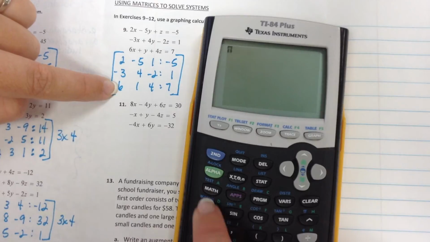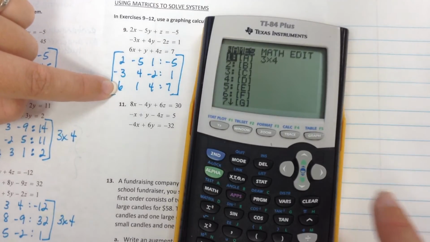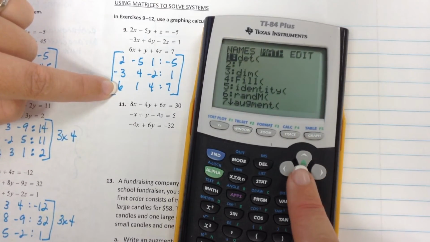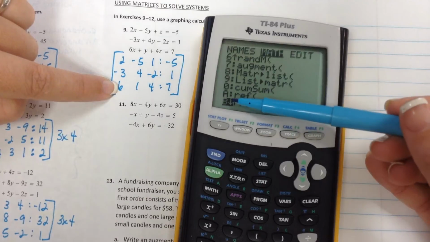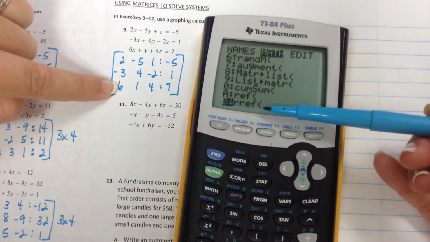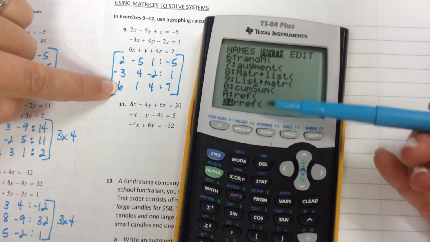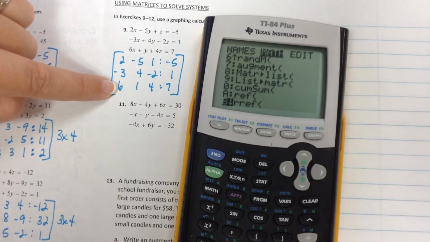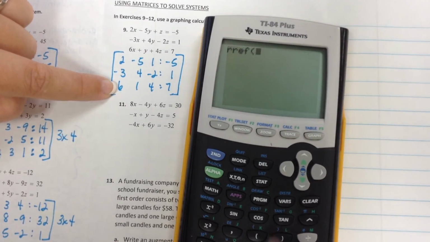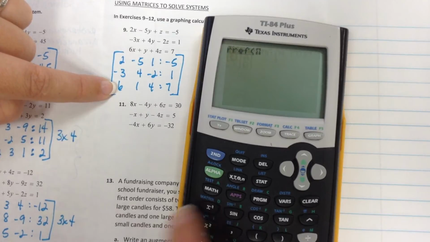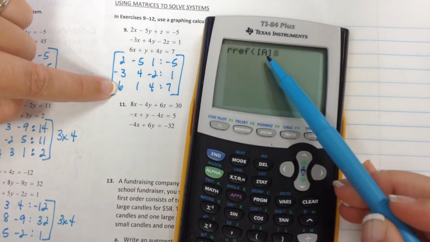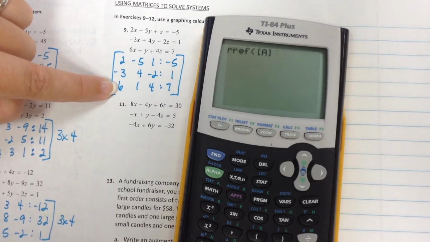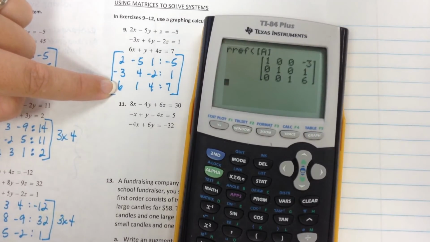Next, second matrix again. This time we're going to go over to math, and I want you to scroll down to this guy, where it's the B and then it says RREF. I call this BREF. So you want to scroll down to BREF and press enter. Second matrix, enter. So you want it to say A because that's the matrix we put in. Press enter for the last time and it will give you the answers.